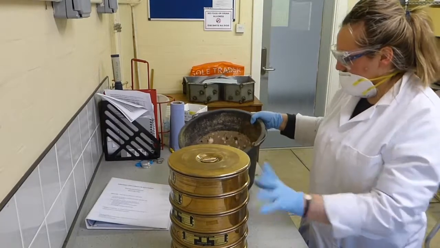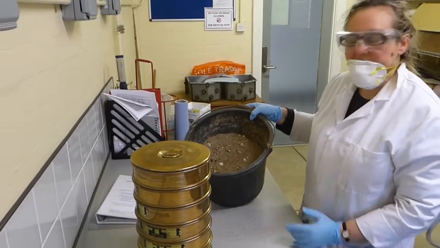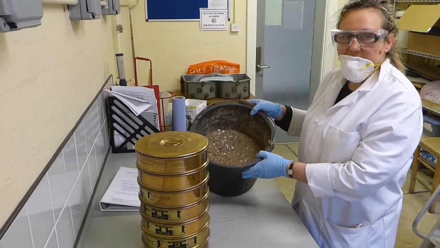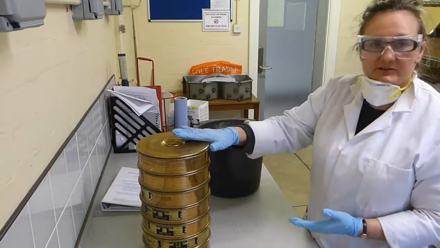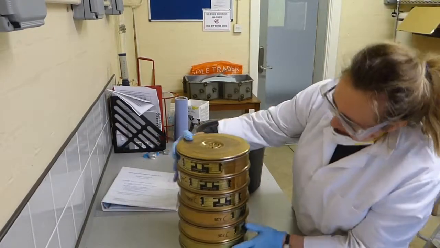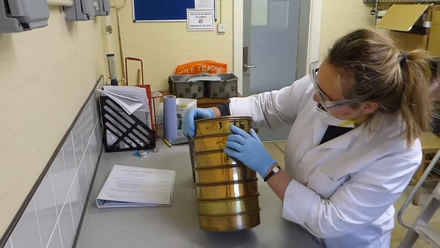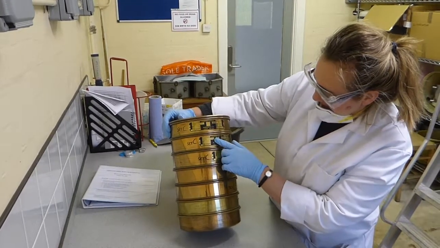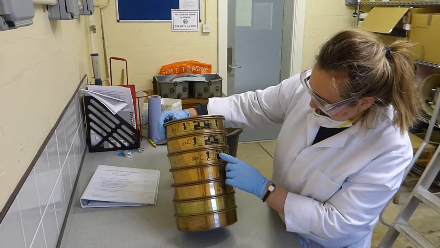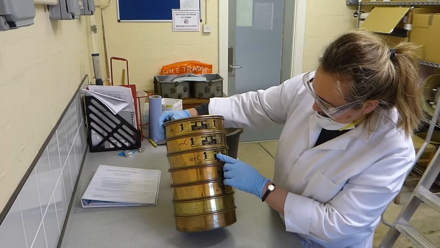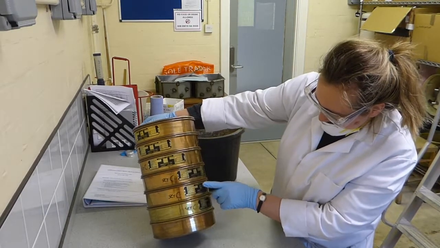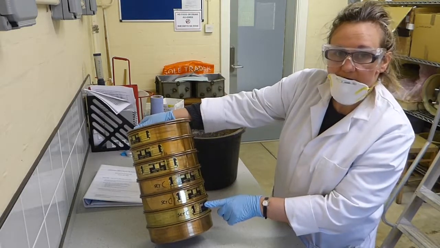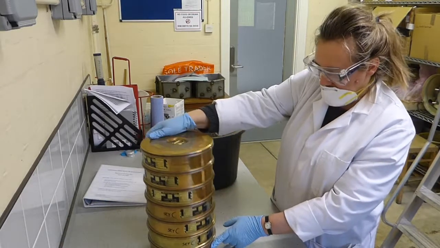Okay, with sieving, you might have a sample like this from the beach and you want to find out what the different grain sizes are, or you may want a particular fraction. You want to sieve it, and the sieves come in various sizes. So this one starts at 2 millimeters, then it's 1 millimeter, then 500 microns, 250 microns, 125 microns, and 63 microns. And then at the base you have a catch tray.